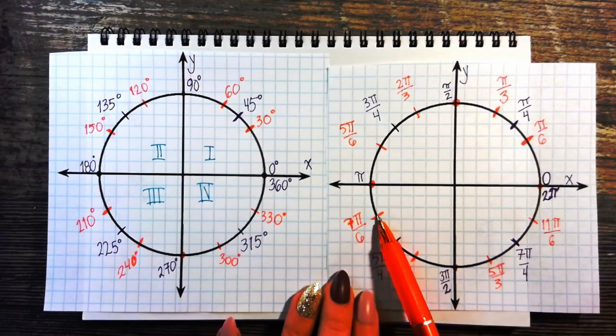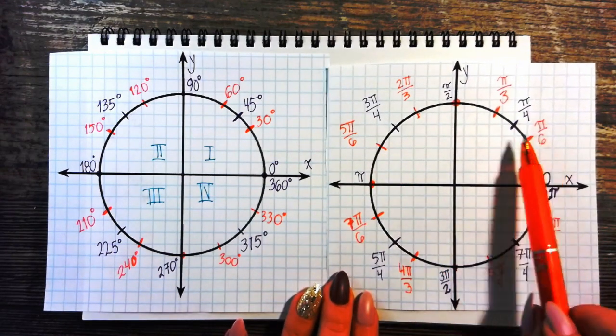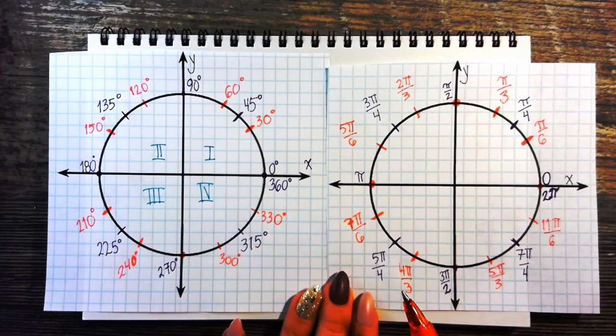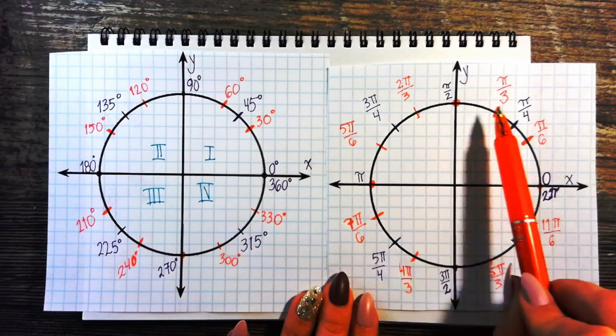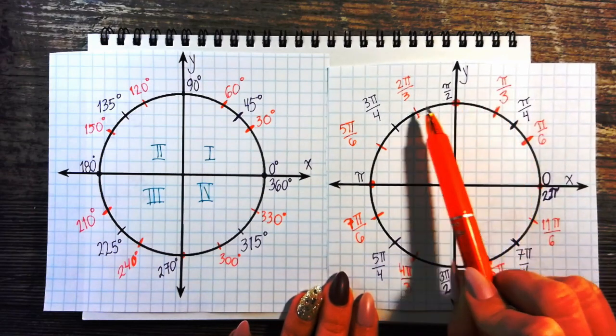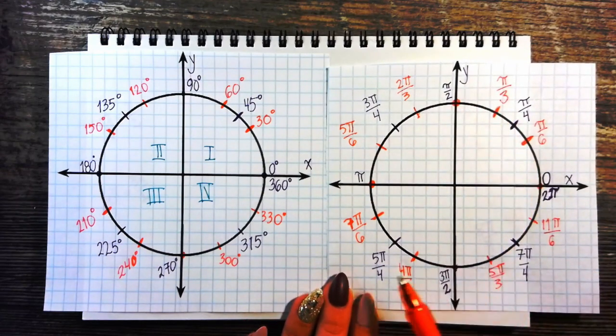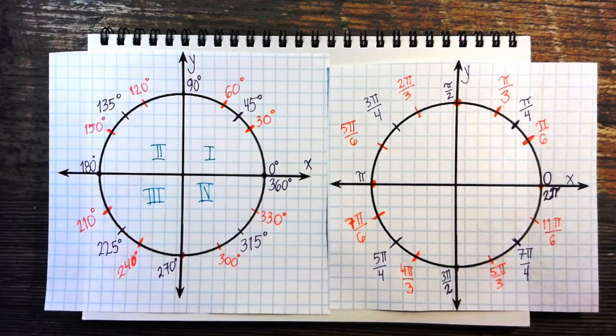Everything that has a 6 on the bottom is going to be in these 4 places. Everything that has a 4 on the bottom will be right in the middle. Everything with a 3 in the denominator will be there, but we're going to get more into that later.